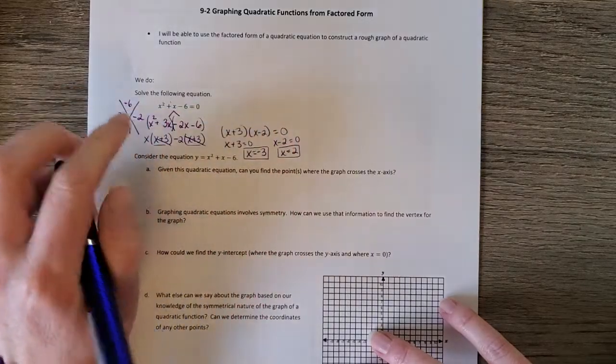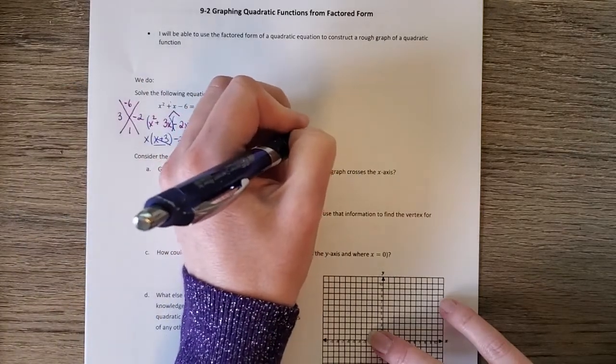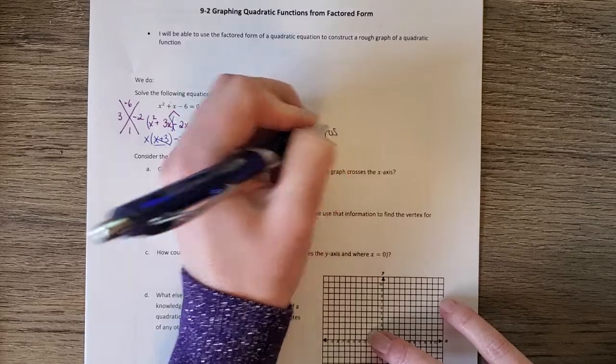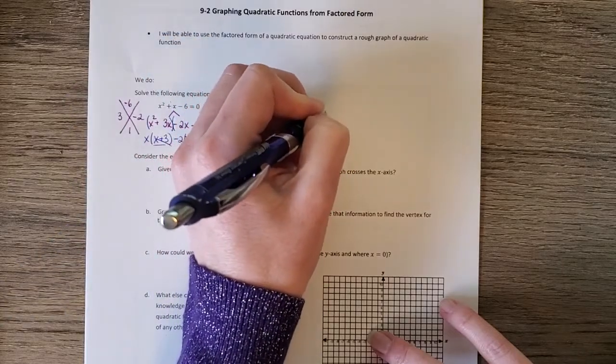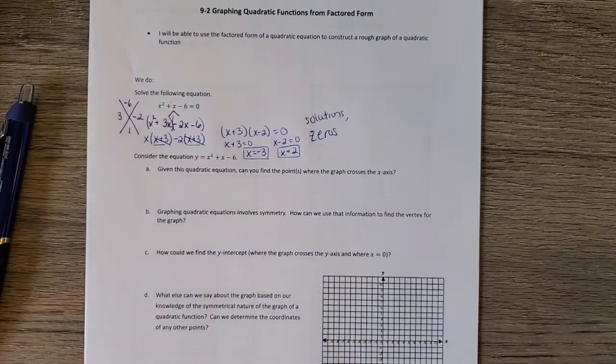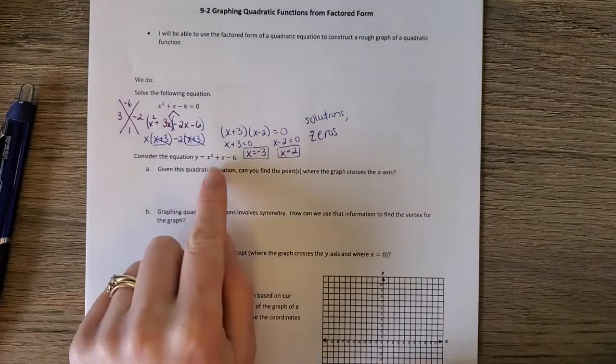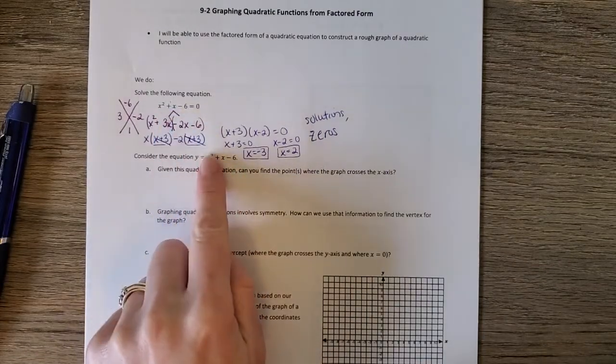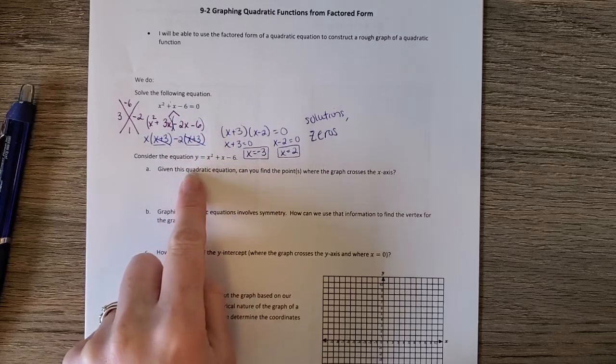So we took the equation and found the solutions. We also call these zeros, or solutions, of this quadratic equation. Now we're going to look at this next equation. Consider the equation y equals x squared plus x minus 6. Notice the similarity in this equation. The only difference is the 0 and the y.